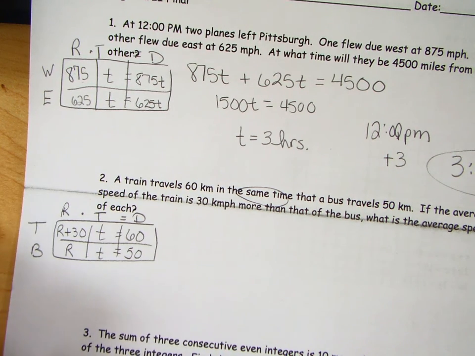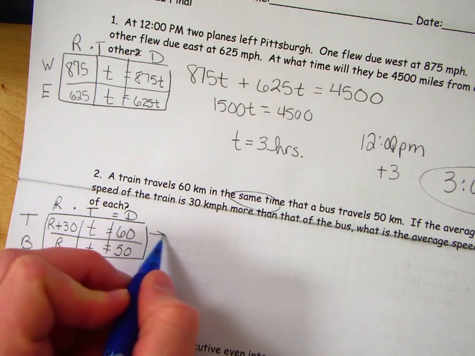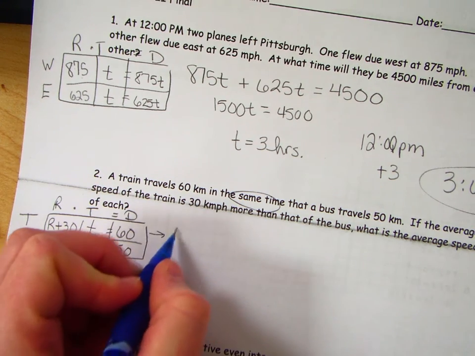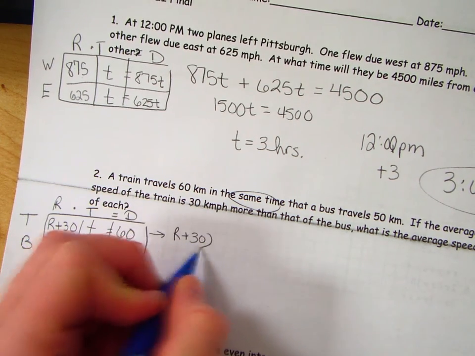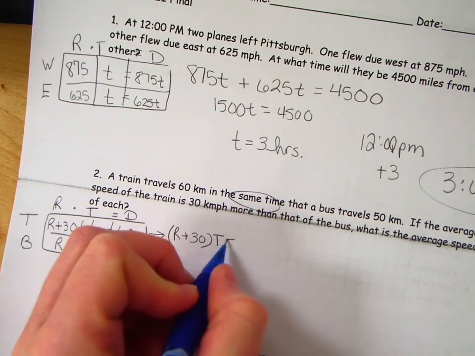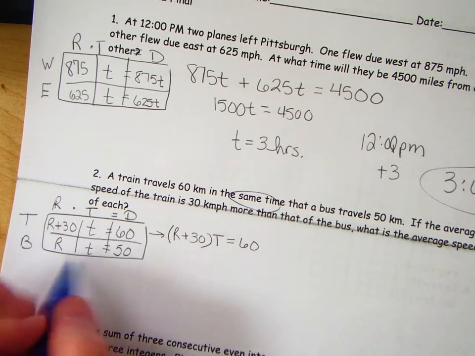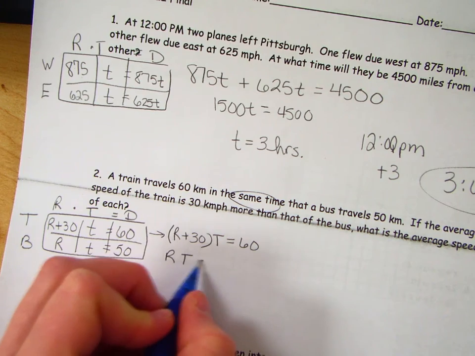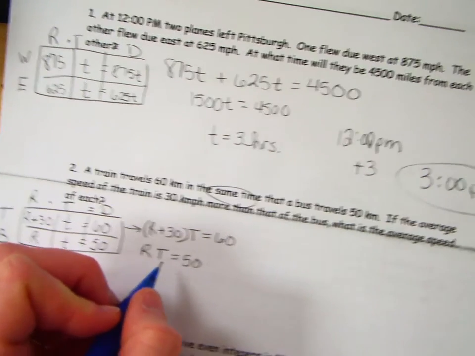Okay, something different about this problem that maybe you want to listen about is the rates are not given. The train is faster, so that's why it gets the plus 30. And the distances were given. Notice the equation I'm setting up. It's r plus 30 times t equals 60 and r times t equals 50.